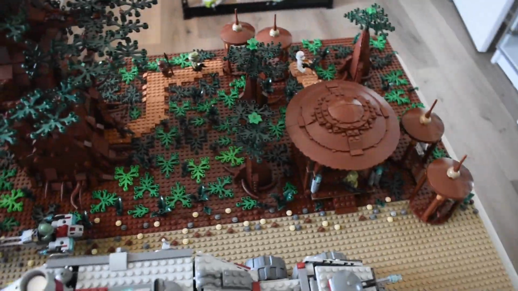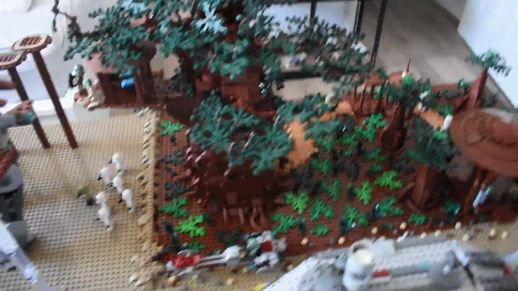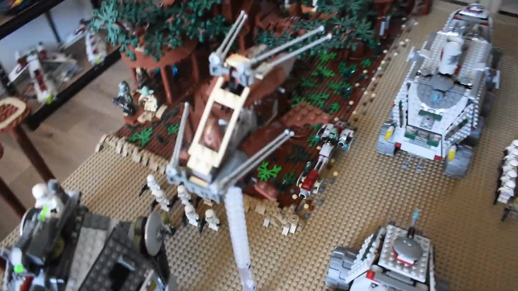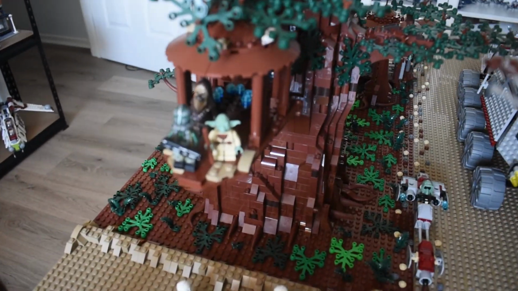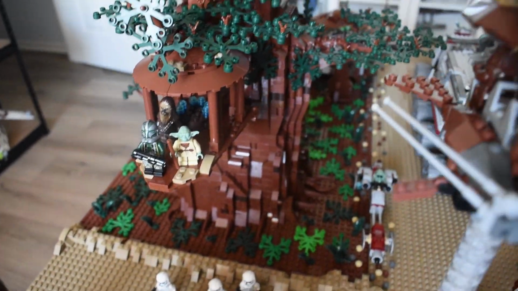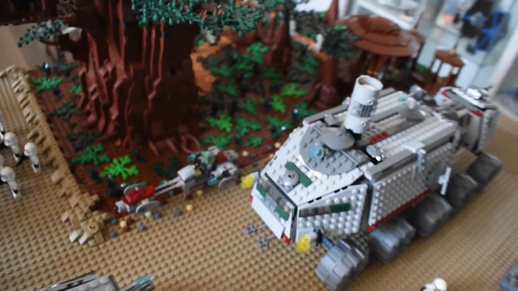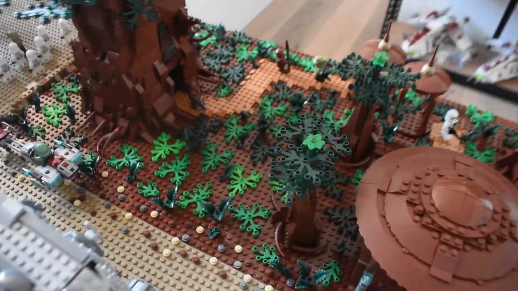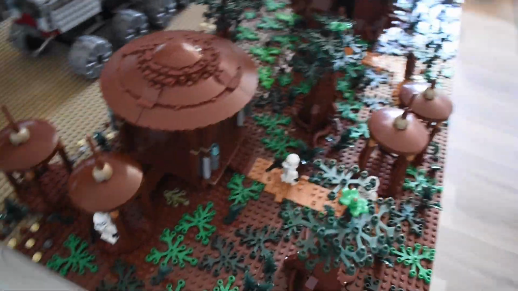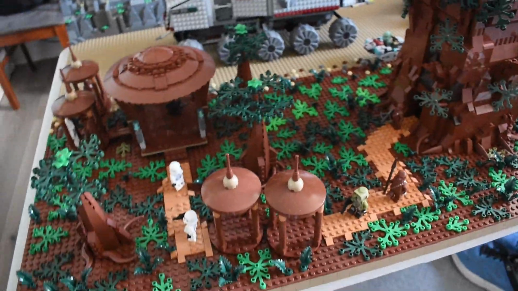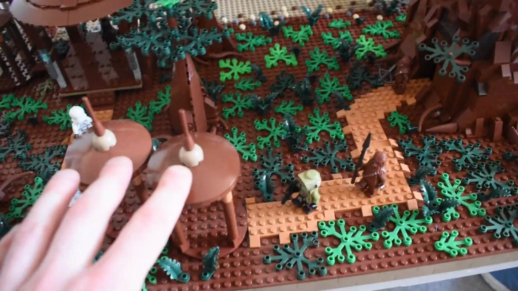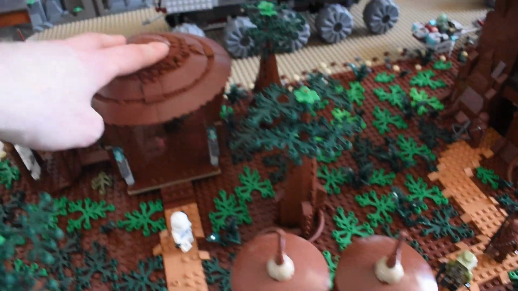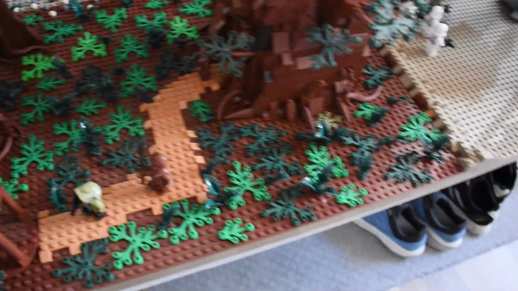And then we've got the big Kashyyyk tree here. There's a Wookiee flyer there, and the little command center with Chewie, Yoda and Commander Gree. Big tree here. And then we've got some Wookiee houses, huts, whatever you like to call them. We've got some small ones here and a larger one here with a few smaller trees. A lot of foliage going on around here.